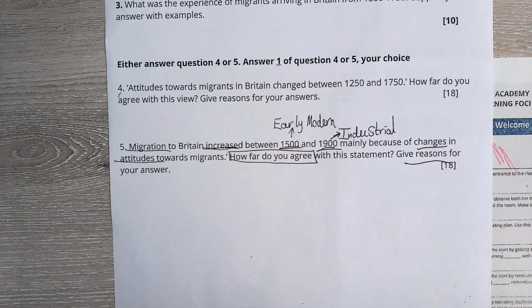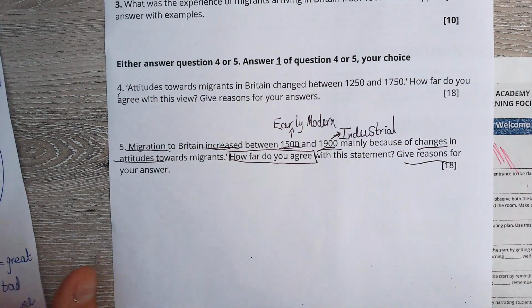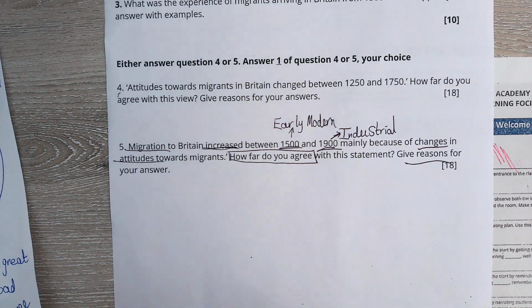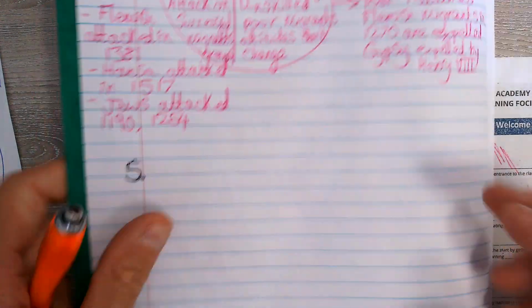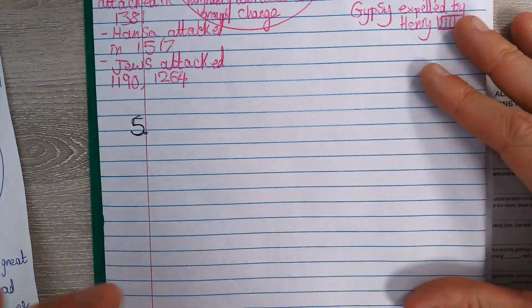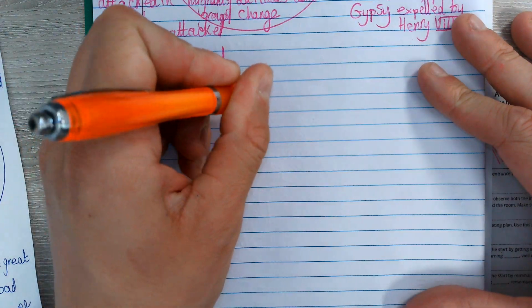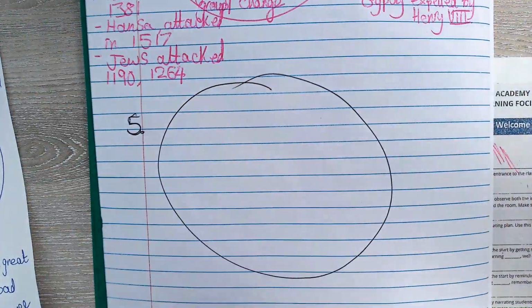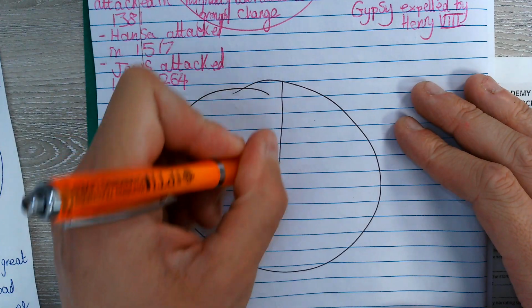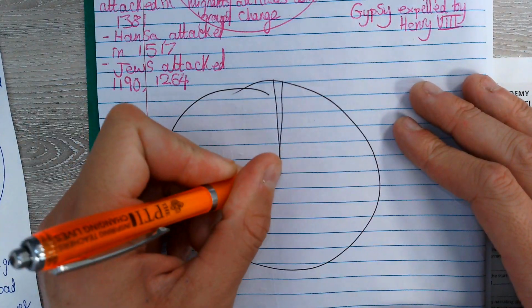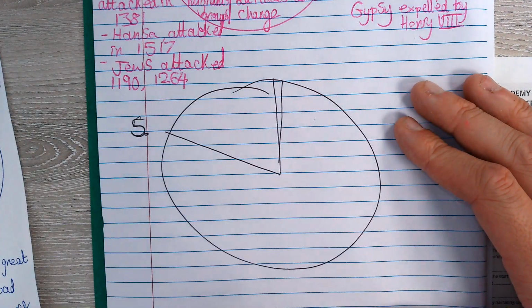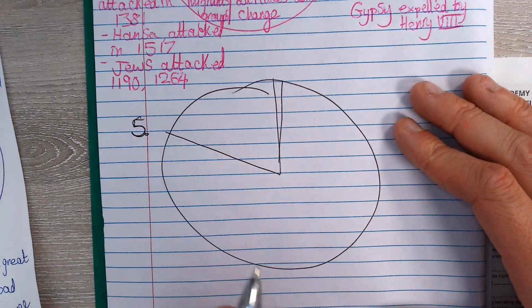Quite an interesting question. And again, actually, I think I disagree with that statement. And I'll show you a plan now for how I might argue that if I was writing this out in full. If I were you, I would just do your pie chart plans again. As I said, I really disagree with this statement, quite strongly actually, I must say.